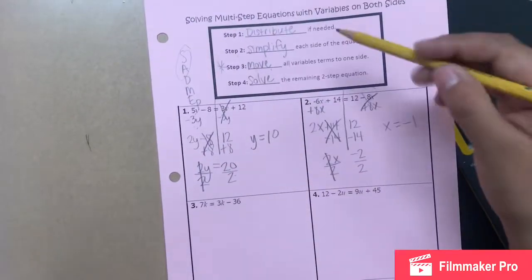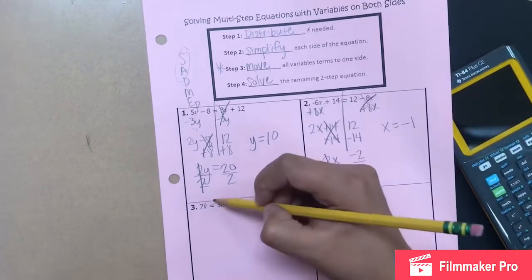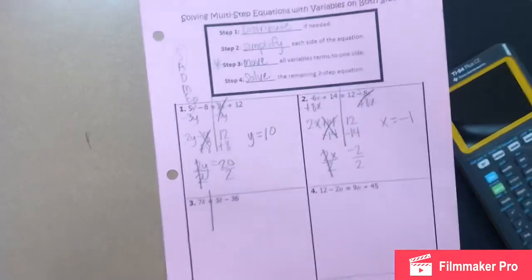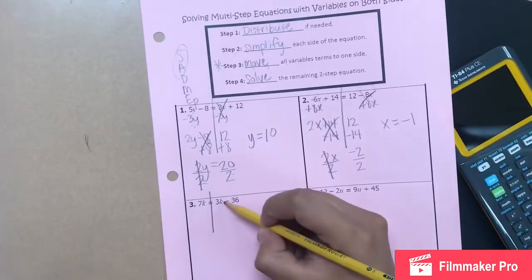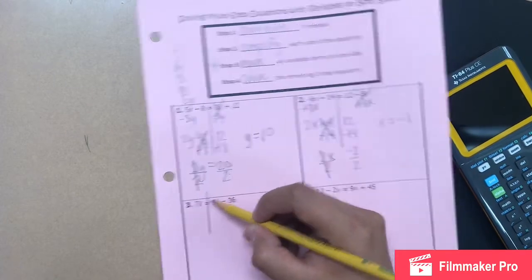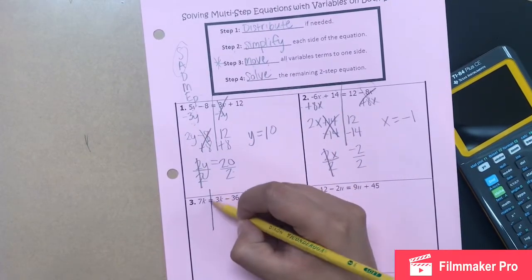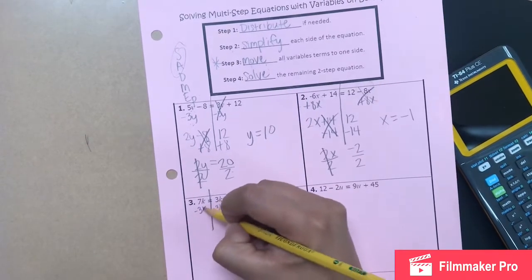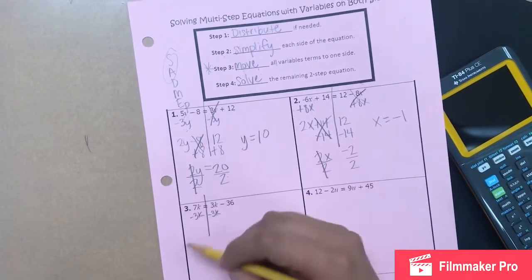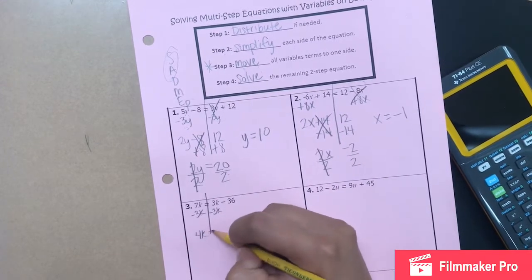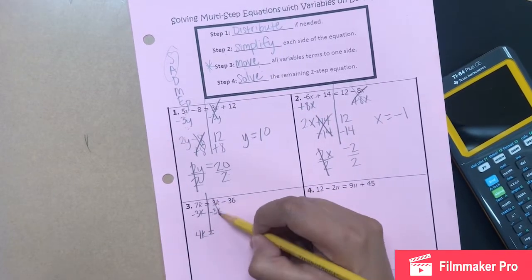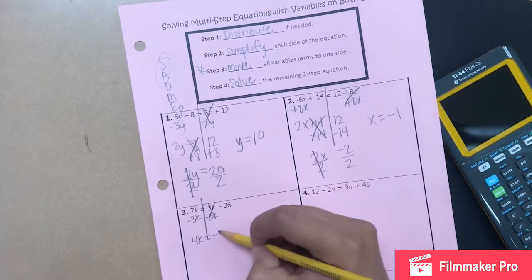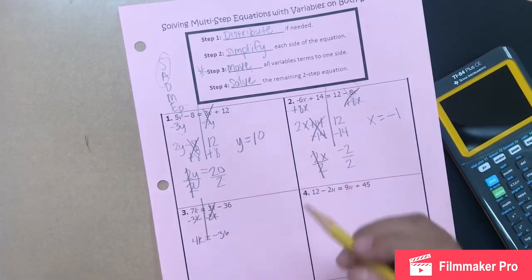Okay, so there's no distribution, there's no like terms on either side, so my goal is to move the variables to one side. In this case, I want to move the positive 3k over to the left. The opposite of positive 3k is negative 3k to both sides. 7k minus 3k is 4k equals, 3k's cancel, and I have negative 36. Make sure that sign stays with it.